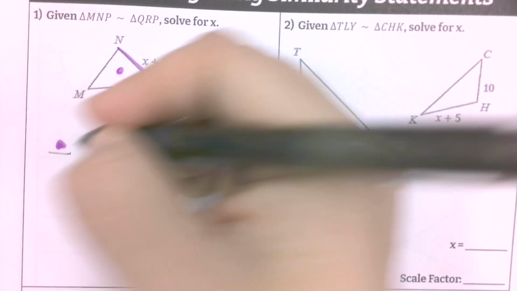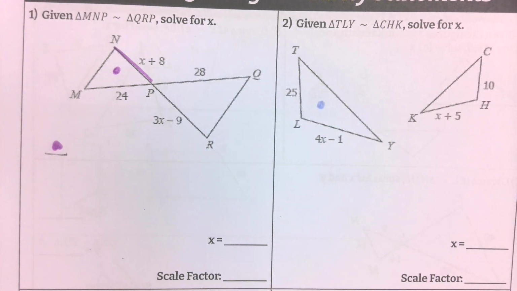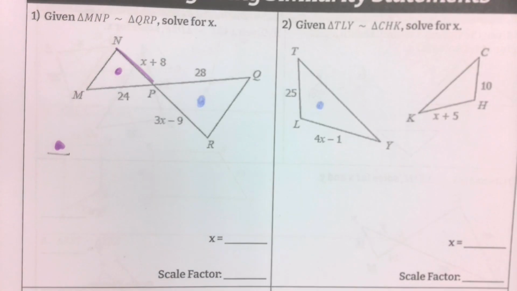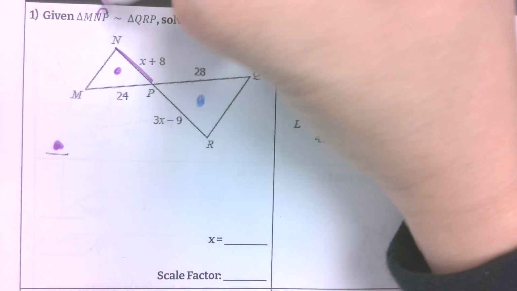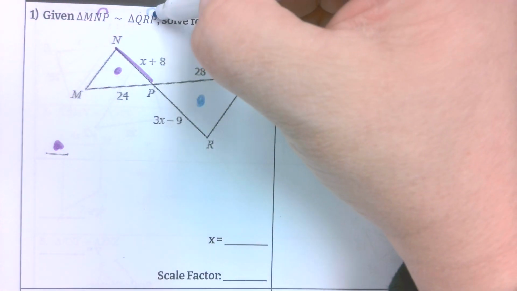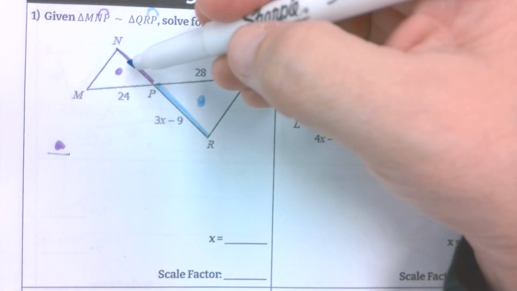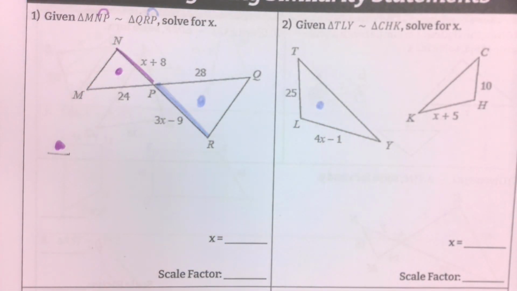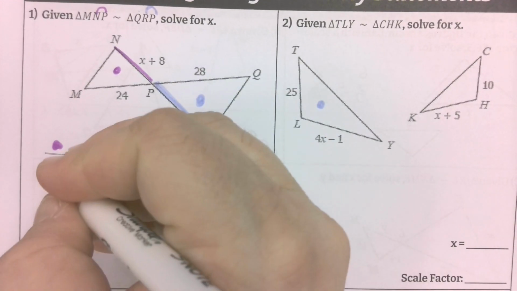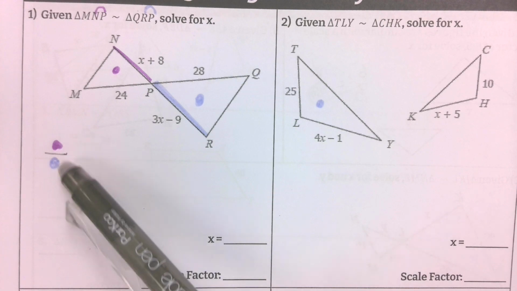Make myself a fraction. I'll use this one as my other triangle. Oops, wrong color there, that's all right. So if I'm looking at NP, I need to find its match, and its match is going to be RP. That's true for most triangles that touch like this. The ones that are across are the ones that match up. So I'm going to start by making sure that I put my pink on top and my blue on the bottom. I have a key for that.